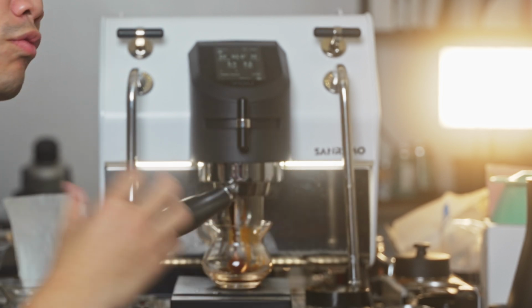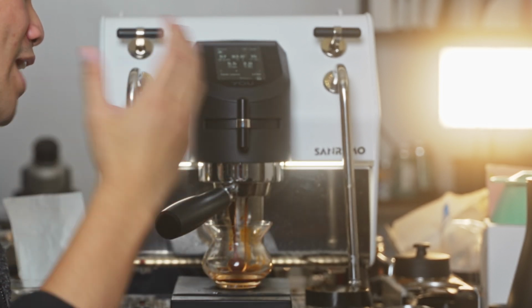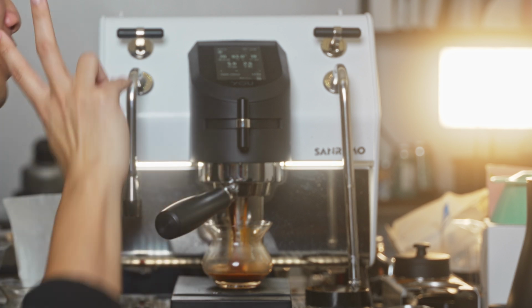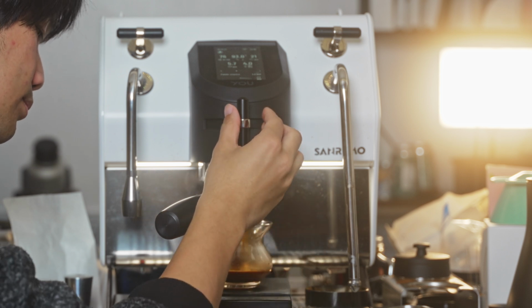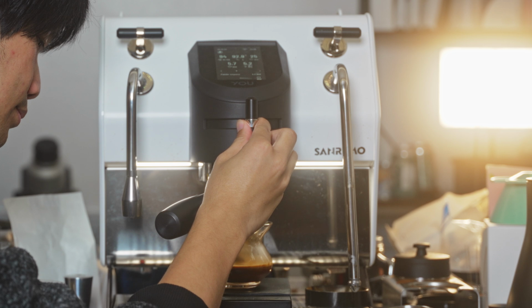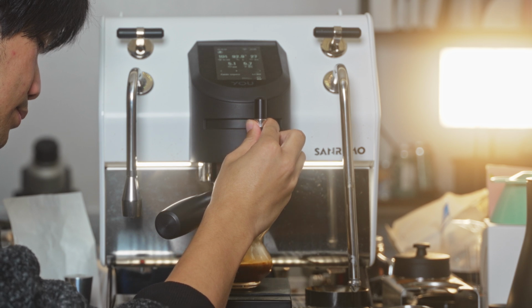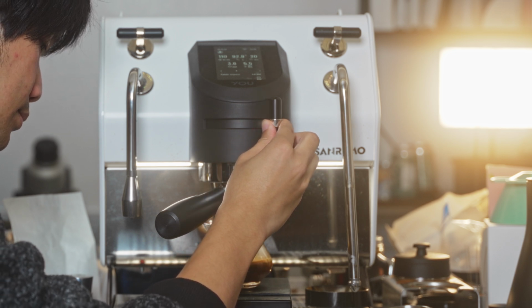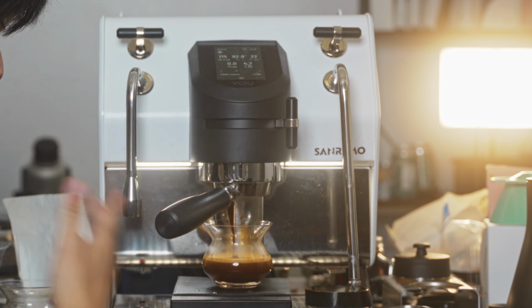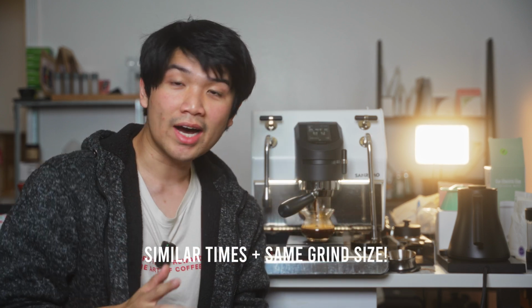So my ramp up pressure is still the exact same as before. I just basically filled it at double the flow rate. So 60 out, 60.1, same time, 32 seconds on this shot.